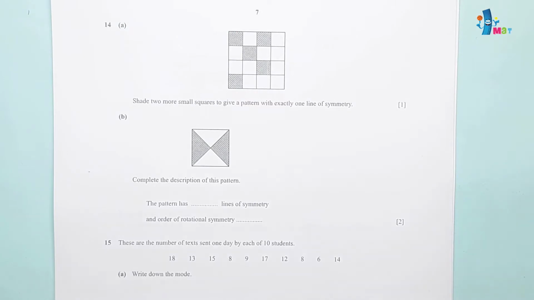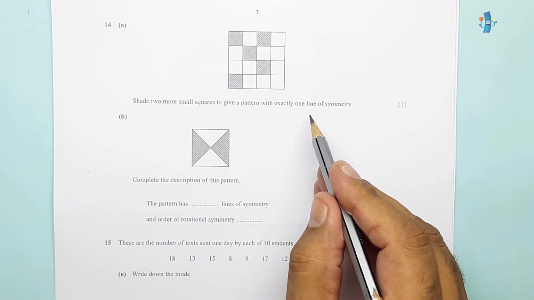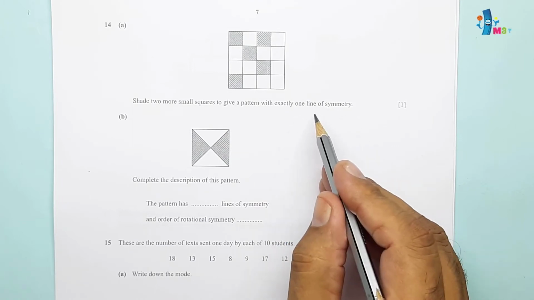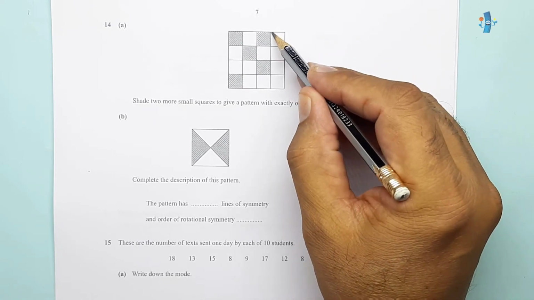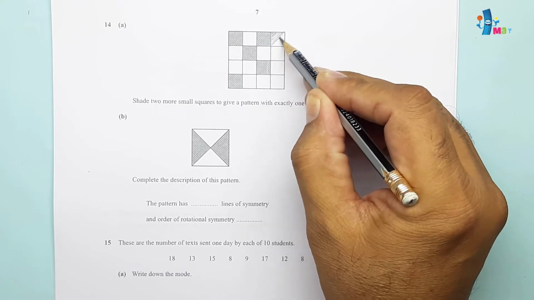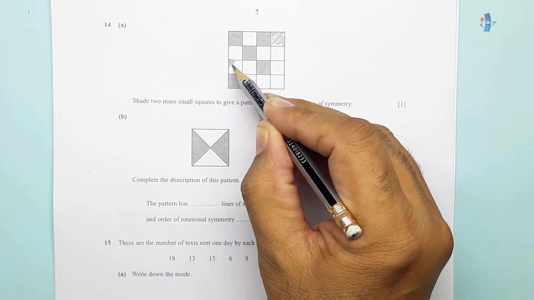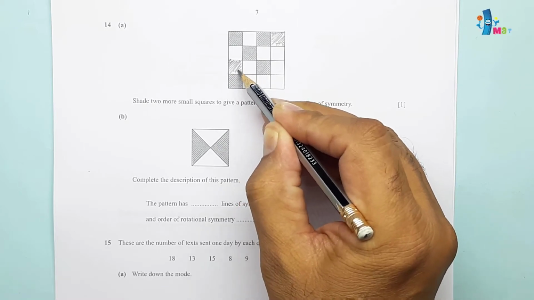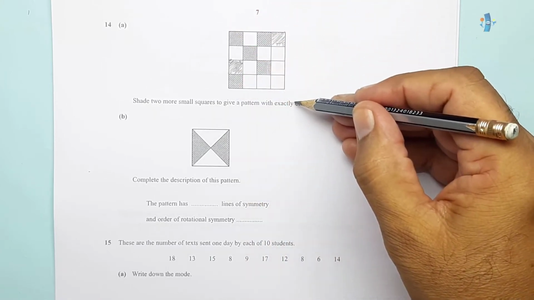Then question number 14, shade 2 more small squares to give a pattern with exactly one line of symmetry. Exactly one line of symmetry. So if we shade this box, like if you check this one and this one, if we shade this one, there will be one line of symmetry you can draw like this.